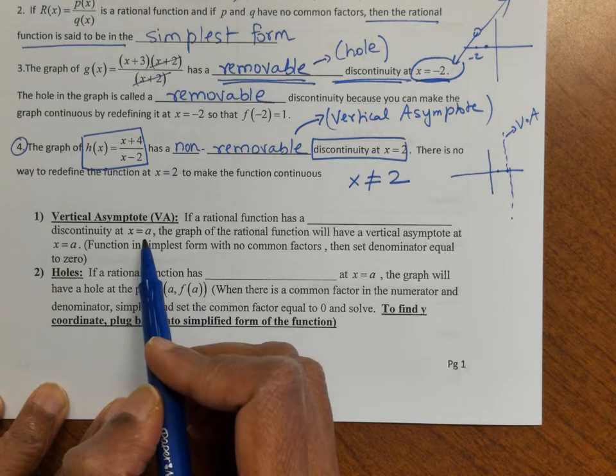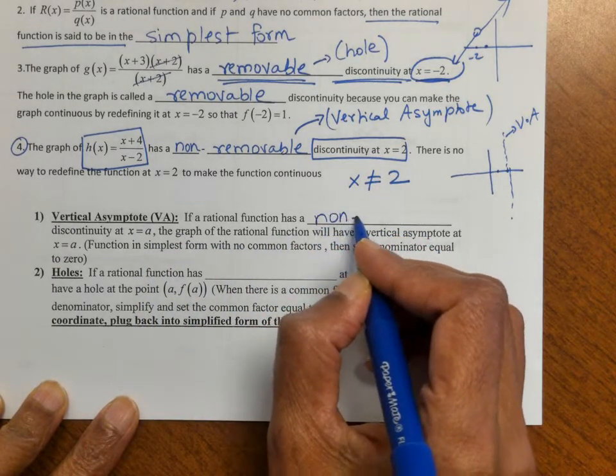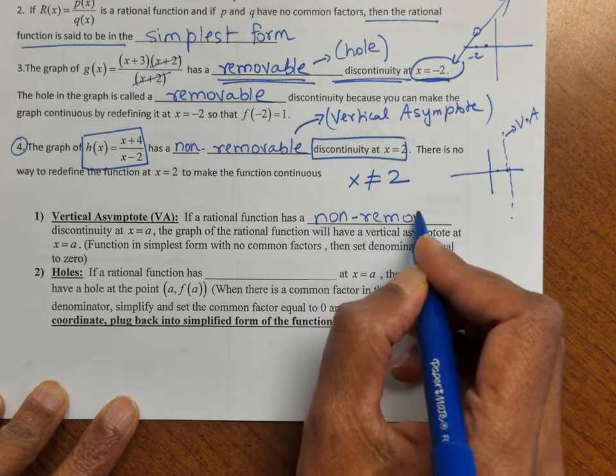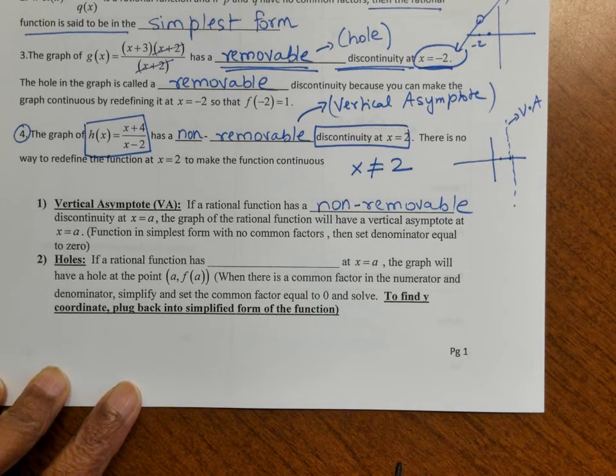Vertical asymptote. If a rational function has non-removable discontinuity, because remember, vertical asymptotes are discontinuous when you're not removing a factor. If it's a denominator, that is basically where you got the discontinuity, you got the restriction. Yes? According to the vertical asymptote, does the graph not go past that? It will not go past.